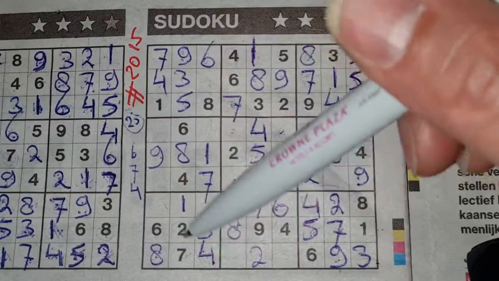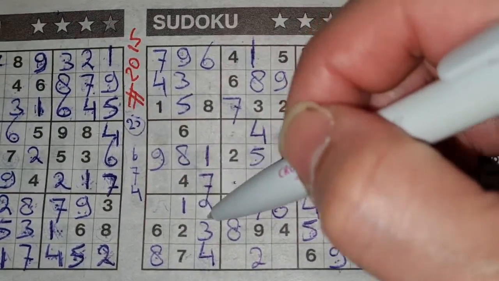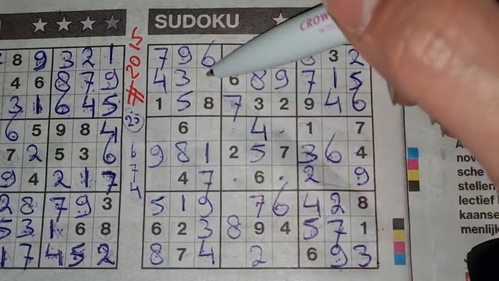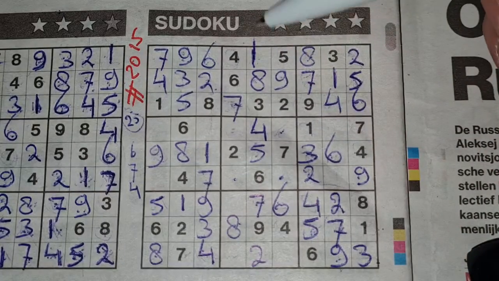1, 2, 3, 4. 5 is missing and the 9 is missing. We see here 9, no 9 there. 9 should be here. The 5 goes there. One number left in this big square for the number 2.